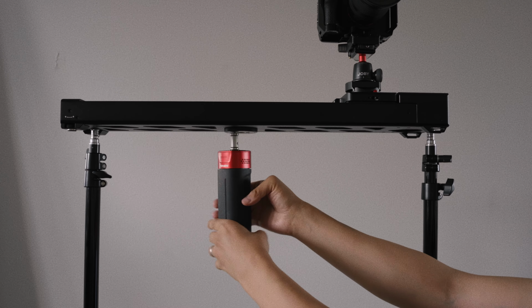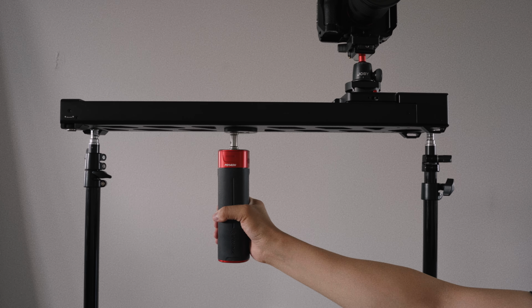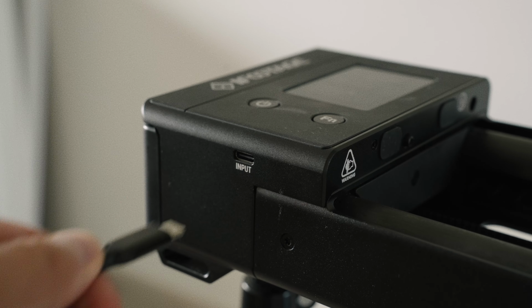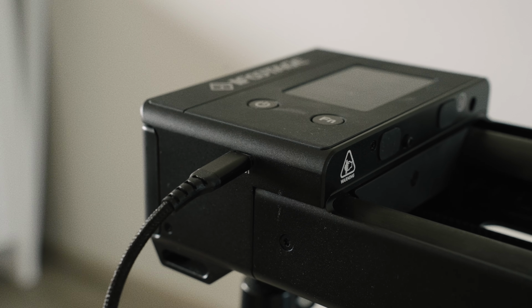To power the slider, I got the PD140H battery grip, which is really handy. You can just plug it in with a USB-C cable.